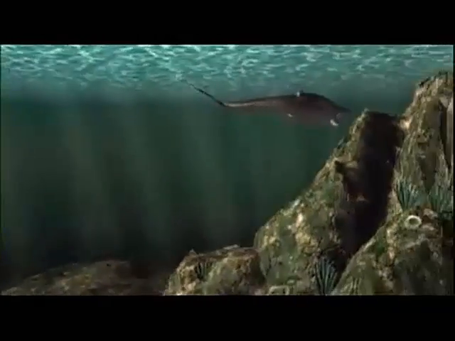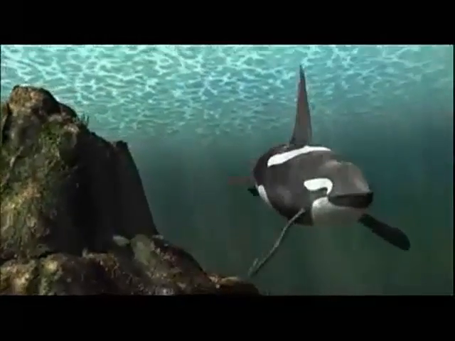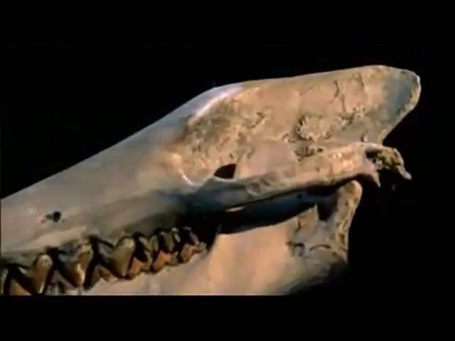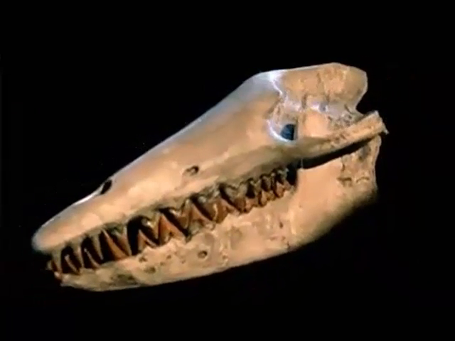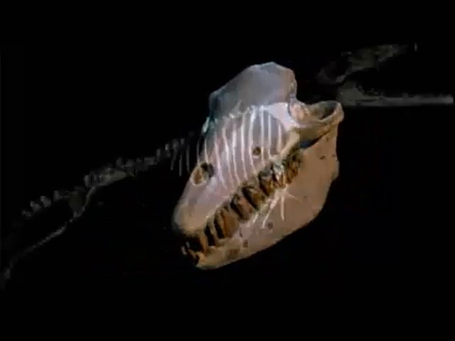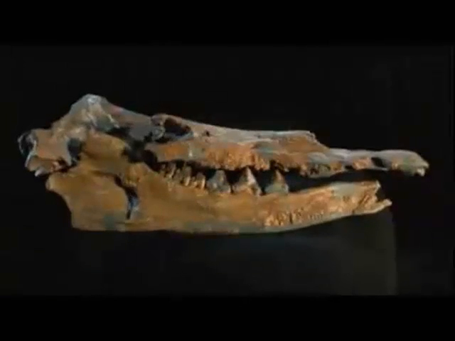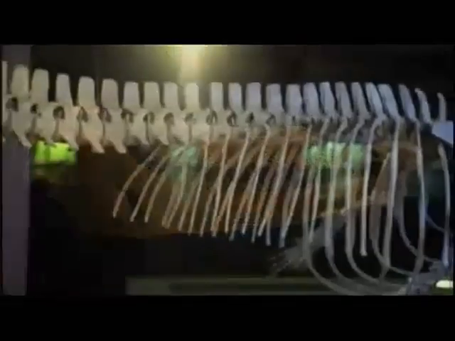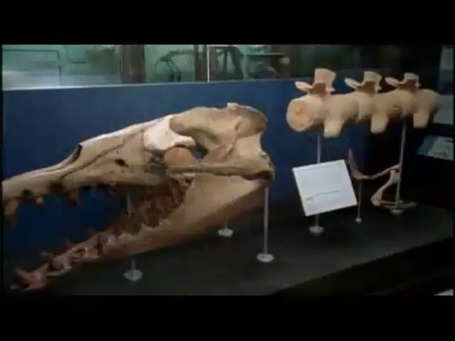Over millions of years, front legs became fins. Rear legs disappeared. Bodies lost fur and took on their familiar streamlined shape. Since Gingrich's first find, named Pakicetus, the list of known transitional whales has grown. It now includes Ambulocetus, Rhodocetus, Durodon, as well as Basilosaurus.